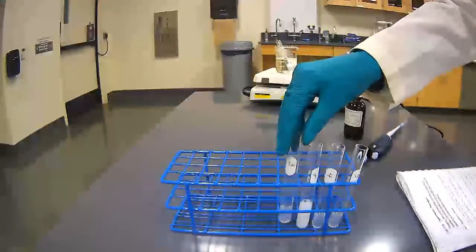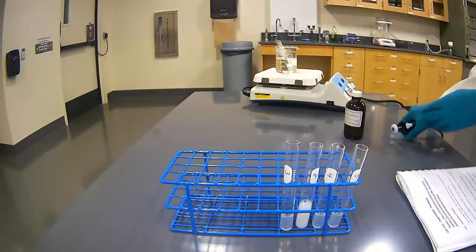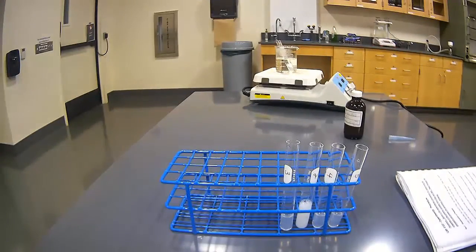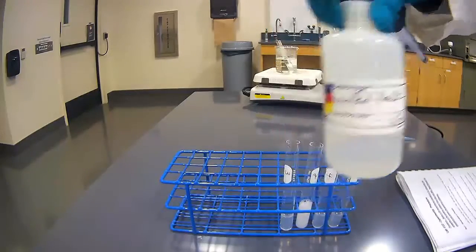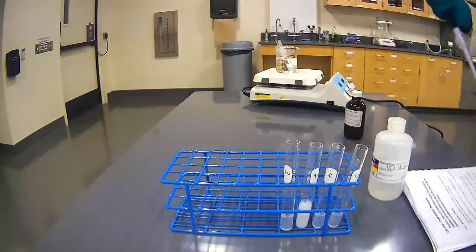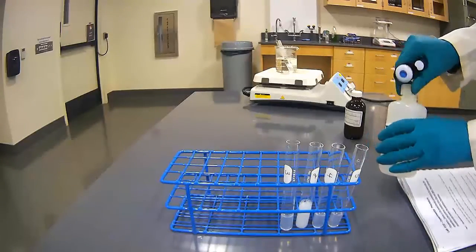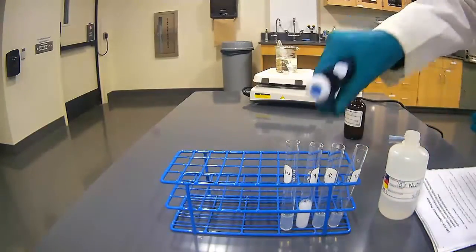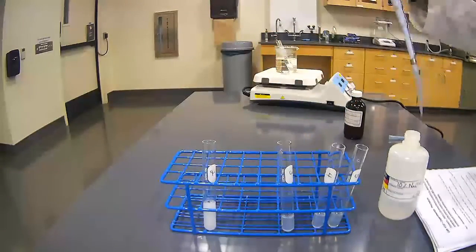Into test tube 3, we are going to be adding sodium hydroxide. And here's a 10% sodium hydroxide solution. And we will be putting, again, 2 milliliters into test tube number 3. I move test tube 2 over so we don't confuse it. Here's our test tube 3.